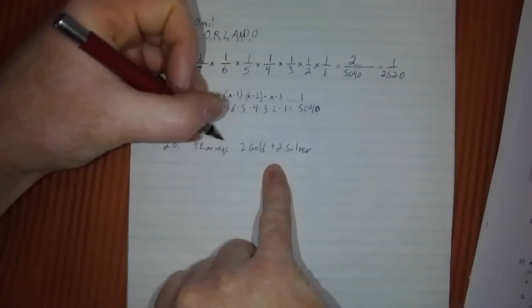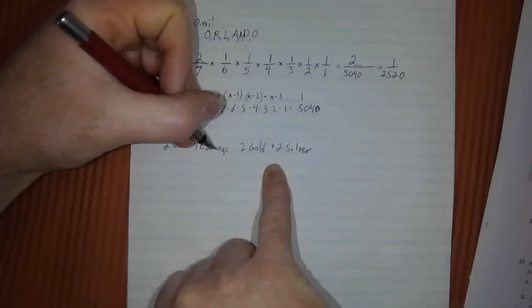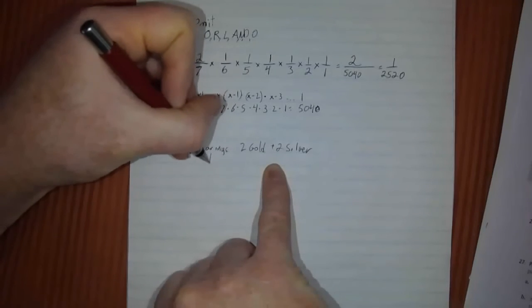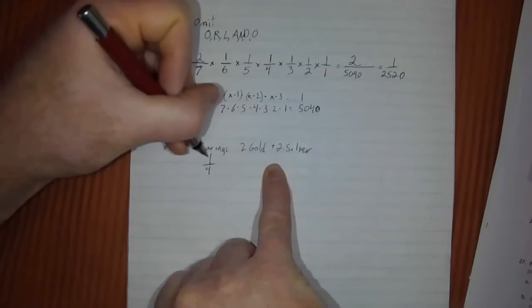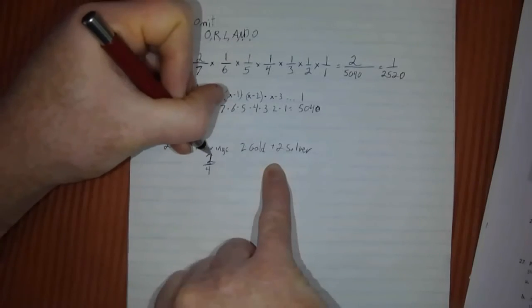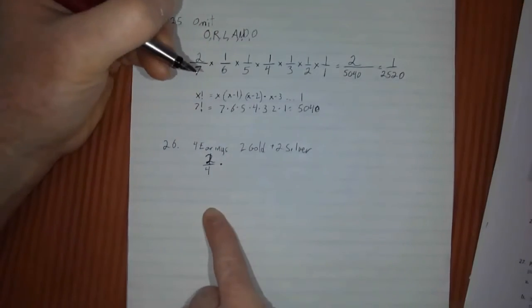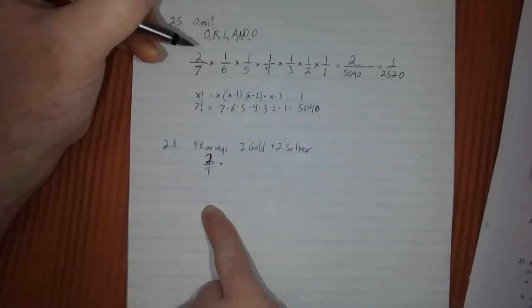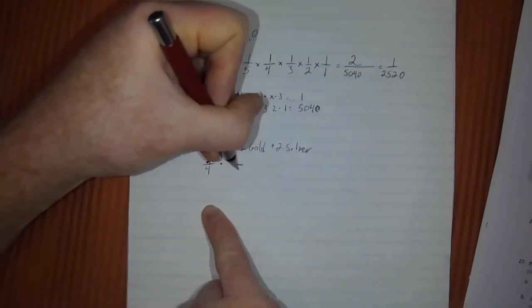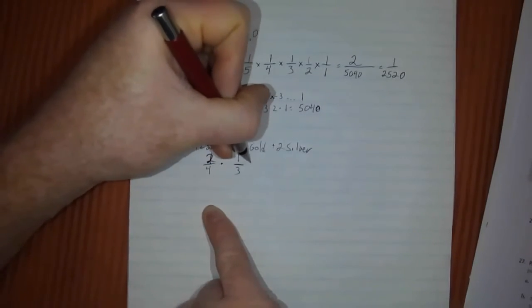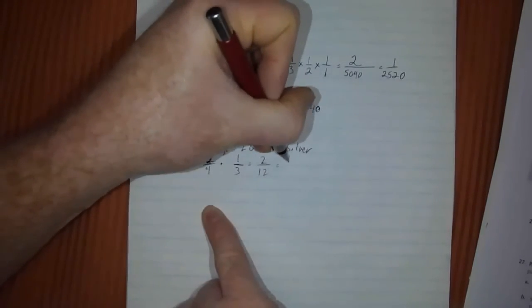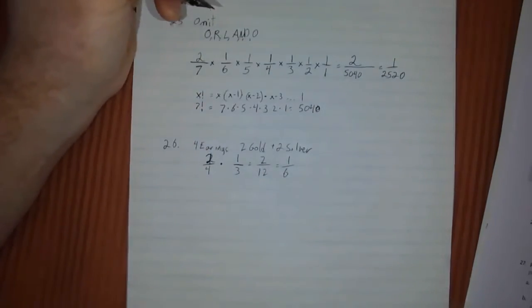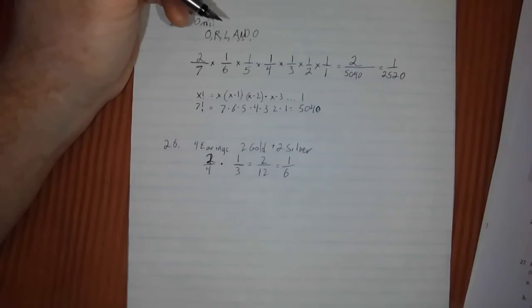Well, draw 1. You have a 2 out of 4 chance of getting silver first try. Times, well, how many are left? 3. Times that. 2 times 1 is 2 over 12, or 1/6. I said I wouldn't do it. I did. I'm sorry.